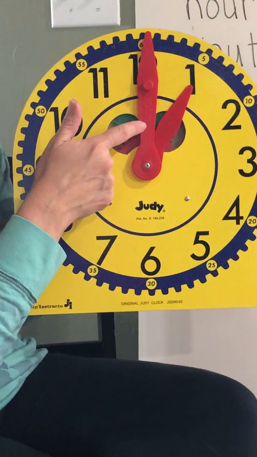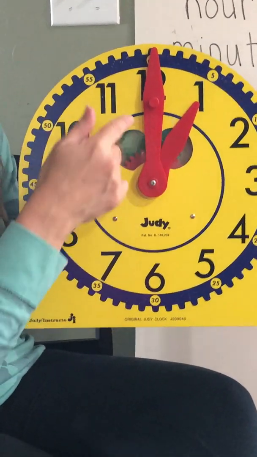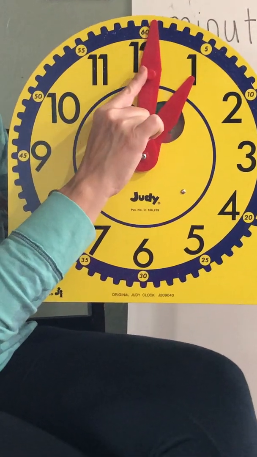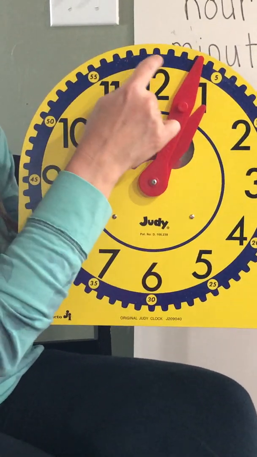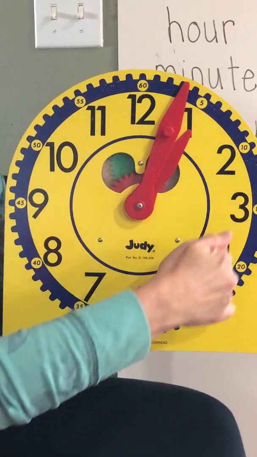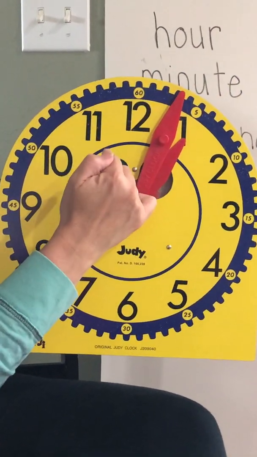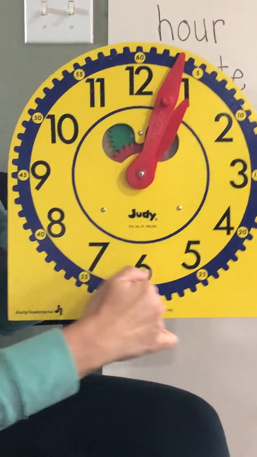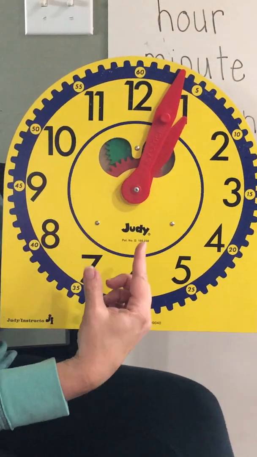Now when this minute hand is on the 12, it's o'clock, right? But when it is not on the 12 and it starts to make its way around the clock, those are minutes. And every single one of these little ticks right here is a minute that goes by. There are 60 minutes in 1 hour. So it goes around here 60 clicks every single time to make 1 hour.